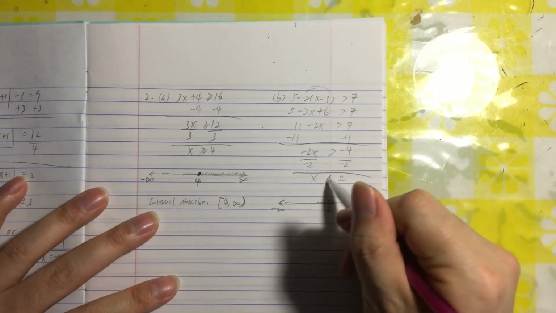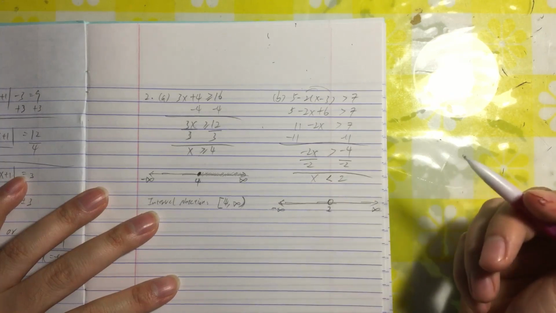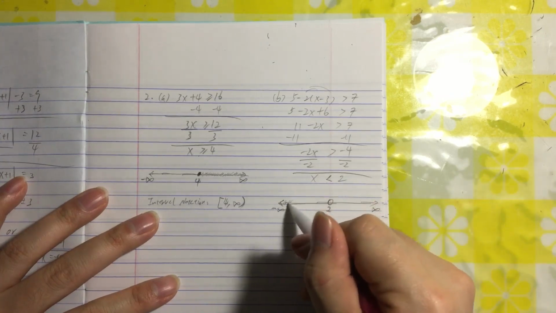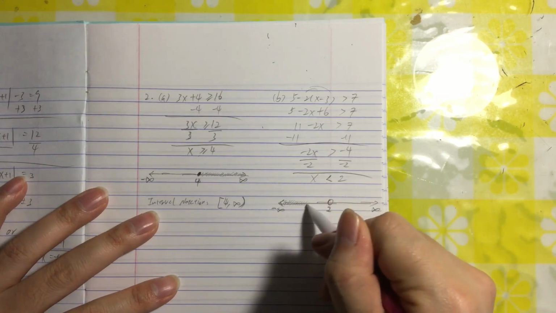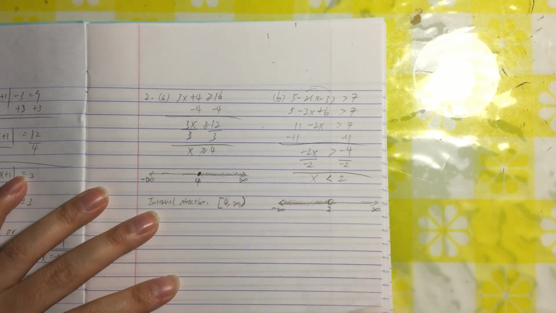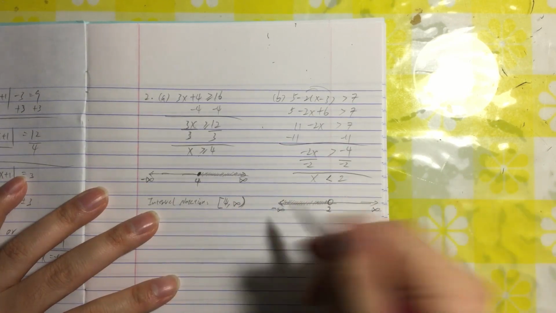Since 2 is not included, draw an open circle. And we know that numbers to the left side of 2 are less than 2. So shade the region to the left side of 2.